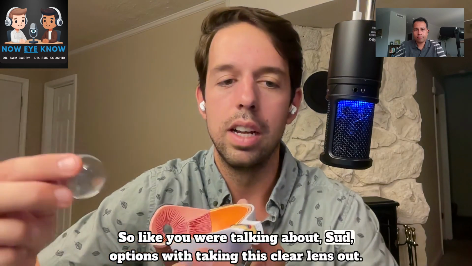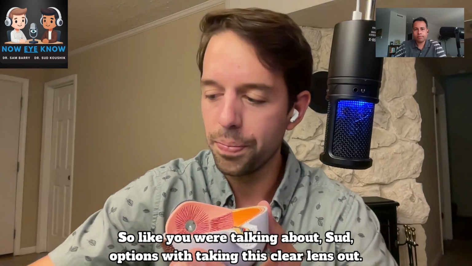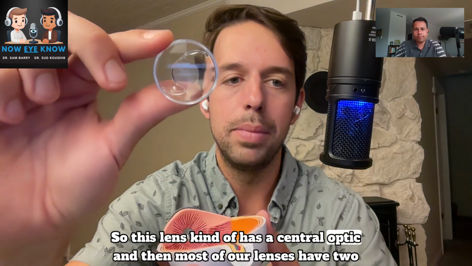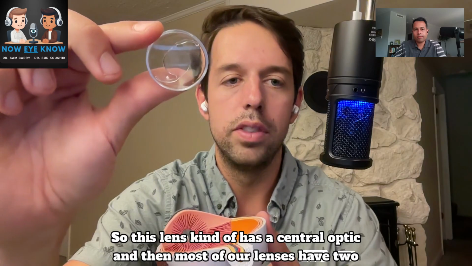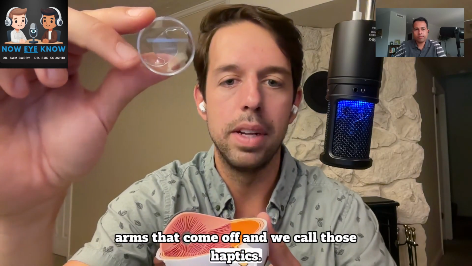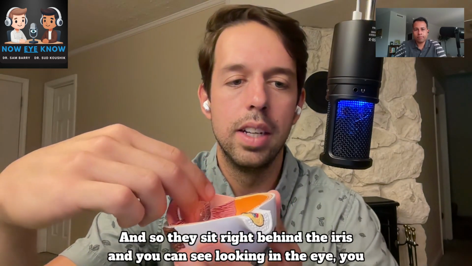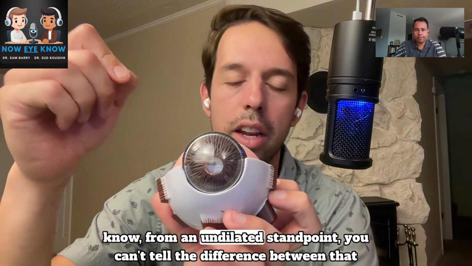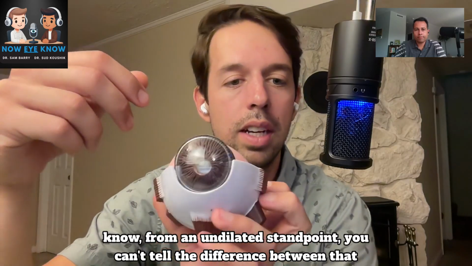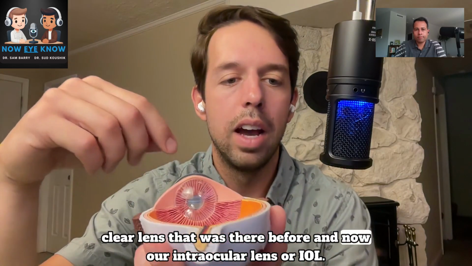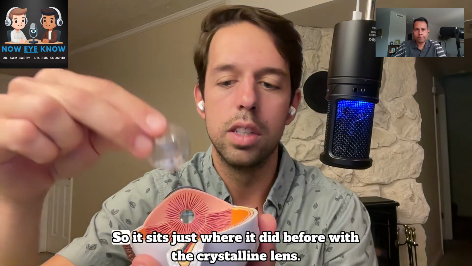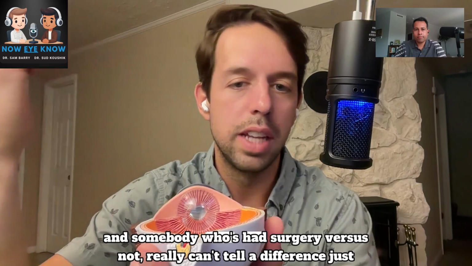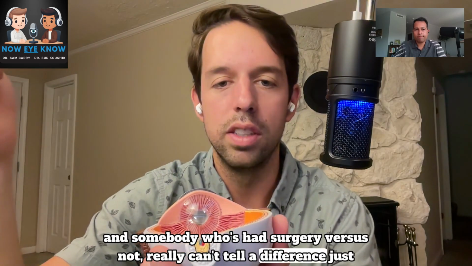So like you were talking about, Sud, options with taking this clear lens out and then putting a new lens in. This lens has a central optic, and most of our lenses have two arms that come off, and we call those haptics. They sit right behind the iris, and looking in the eye from an undilated standpoint, you can't tell the difference between that clear lens that was there before and now our intraocular lens, or IOL. So it sits just where it did before with the crystalline lens. And somebody who's had surgery versus not, you really can't tell a difference just by looking at them.